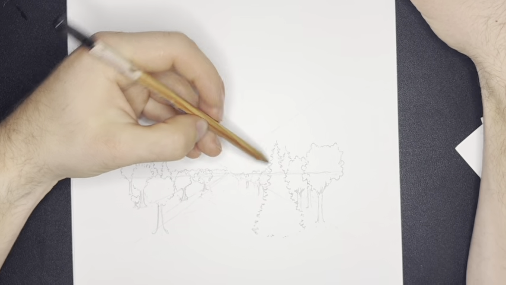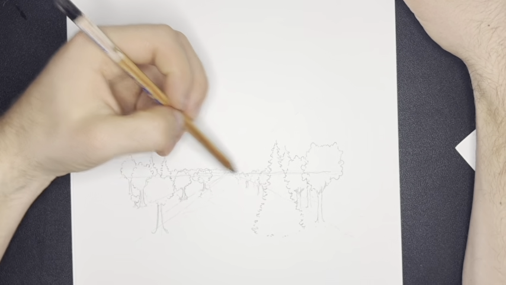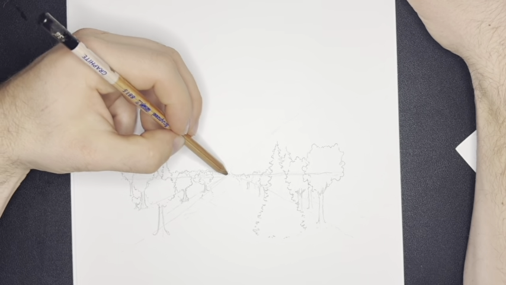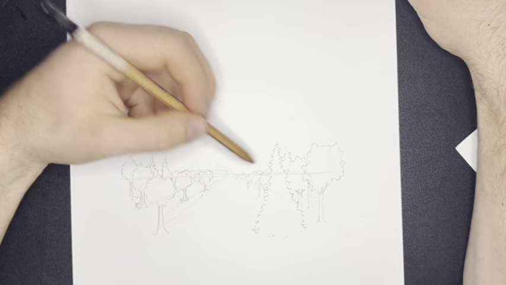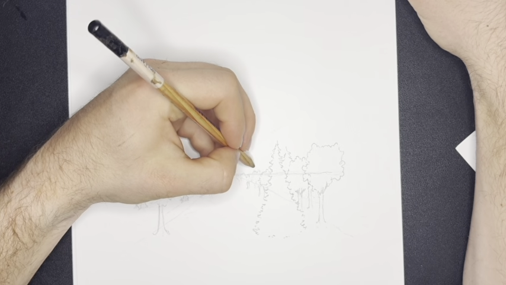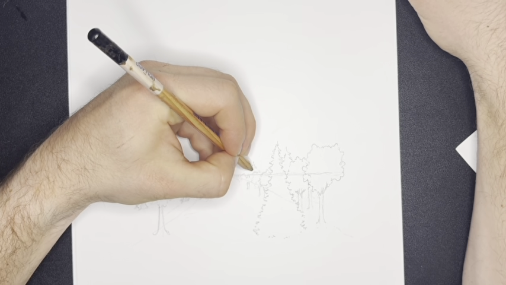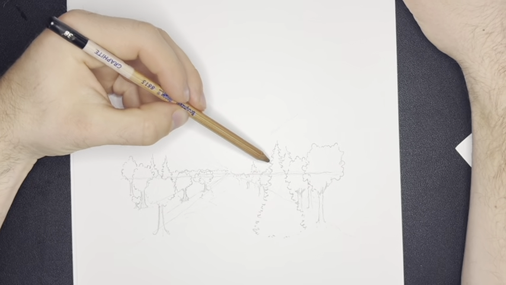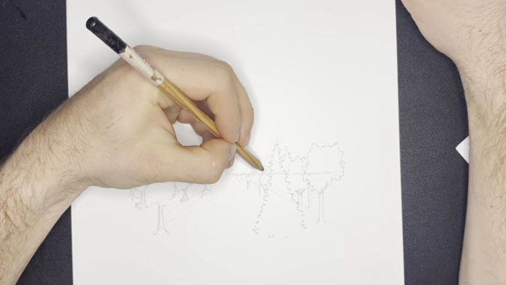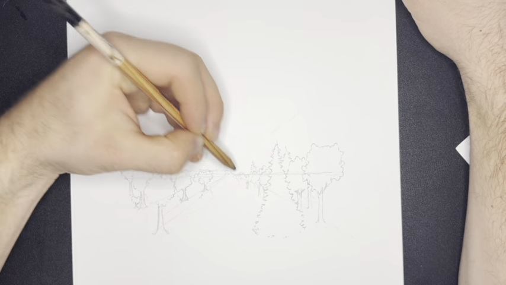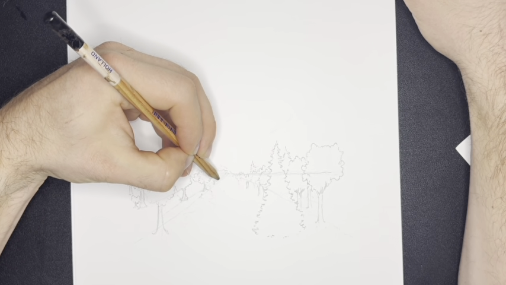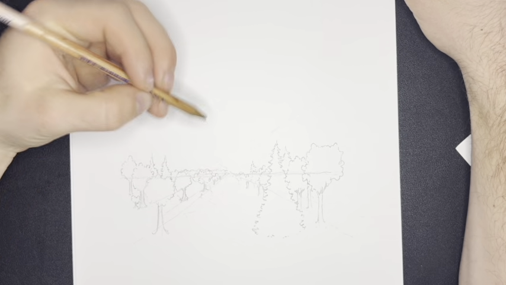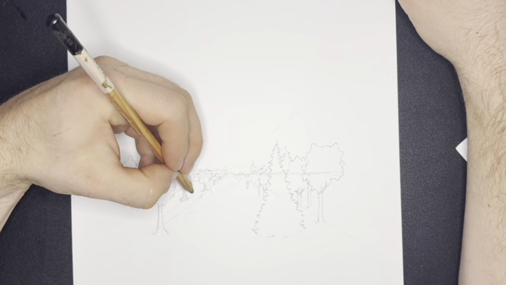We want to make sure that the trend line of the heights of these trees gradually decreases. So it's a gradual line back towards the horizon line. That doesn't mean we can't draw some taller trees back in the distance. It just means the overall average height of the trees we're drawing is going to get smaller because they get farther away from us and become, in our eyes, smaller and closer together and less distinct.